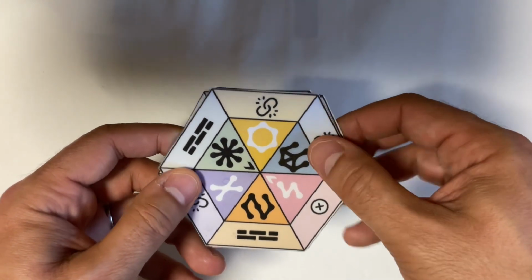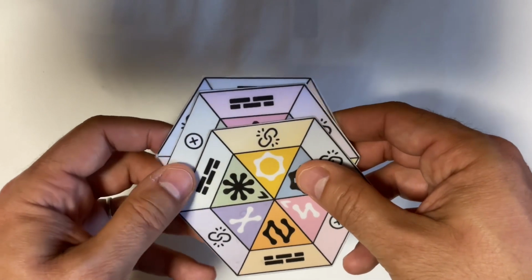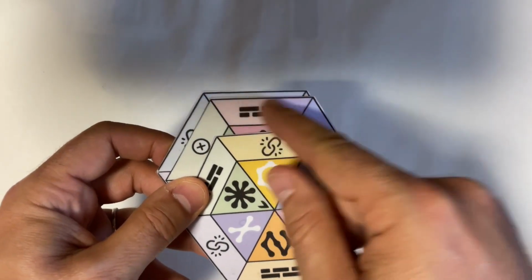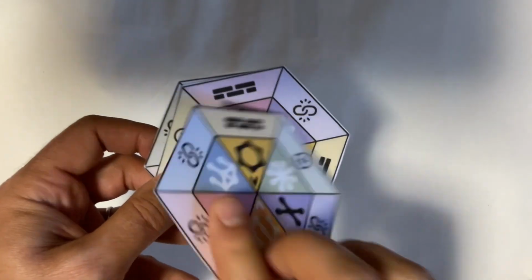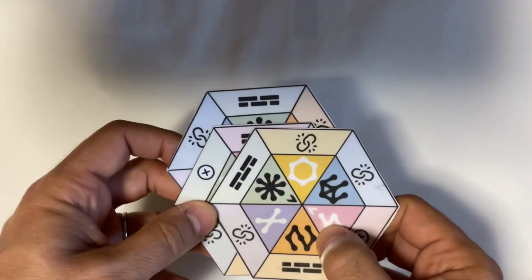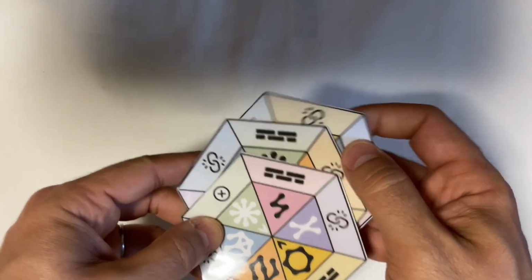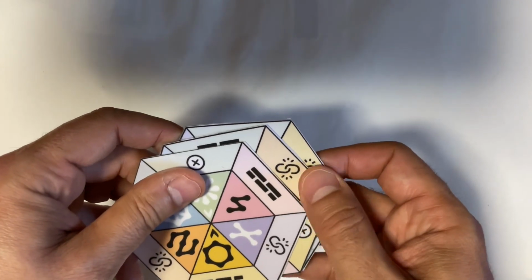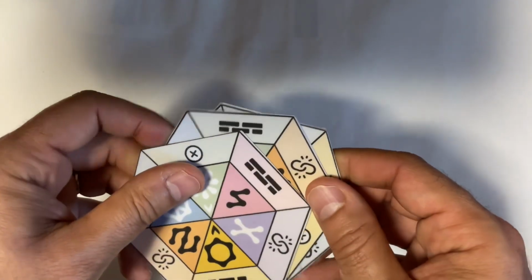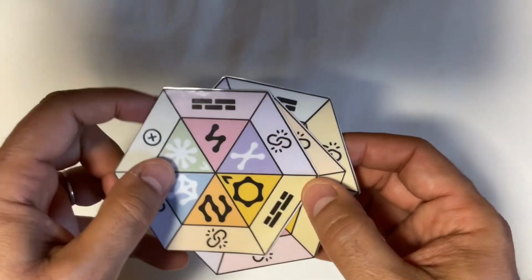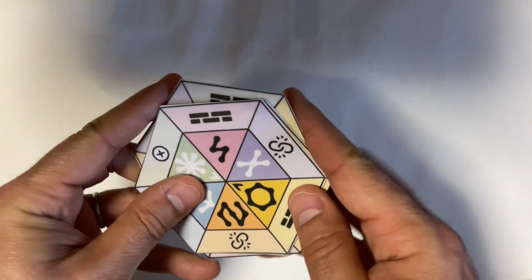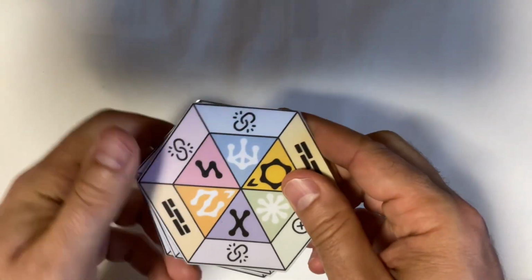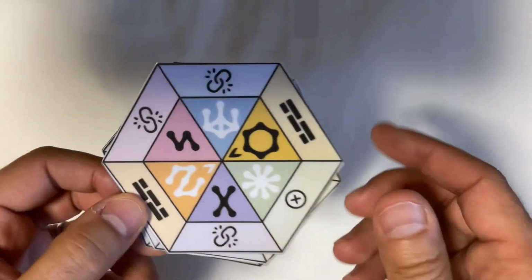So 1 on the top: flip, move to the back. 1 on the back: rotate. 2 on the front or back is rotate, and 3 is flip. Okay, those are the actions.